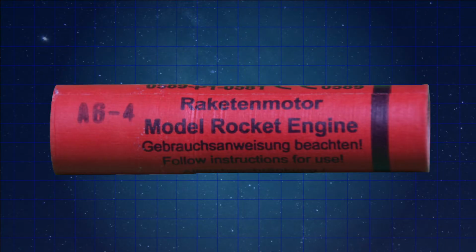The first part of the code is just a letter, starting from A and then going on from there, which describes the energy that the motor has. Rockets with more energy will have a letter which is further down the alphabet. But what does the energy of a rocket motor really mean?